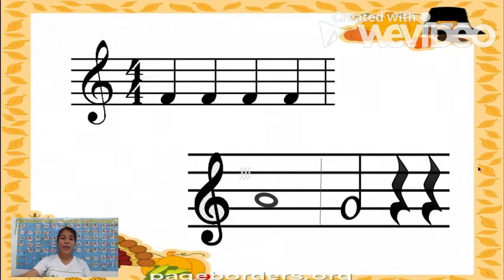So another one, we have 4/4. Okay, this one is 4/4 time signature. Now again, you need to put symbols that has 4 beats all in all. Okay, there's only one measure here.